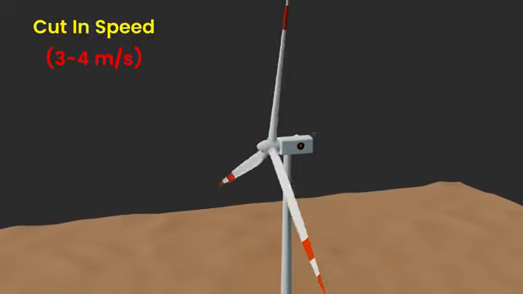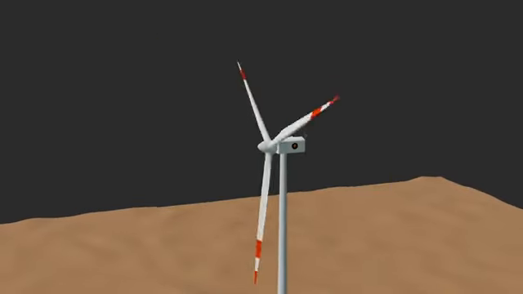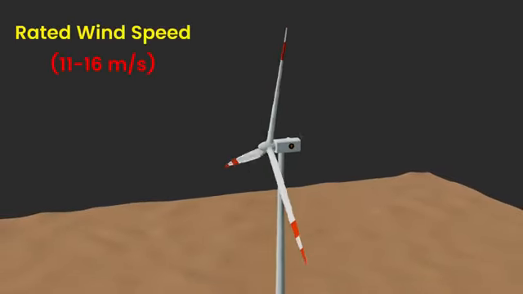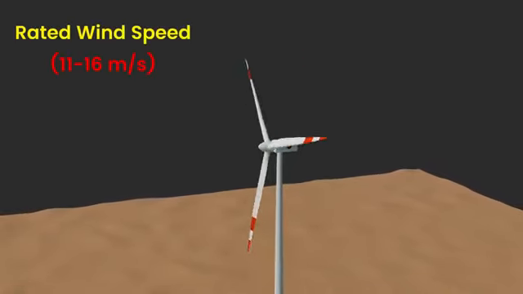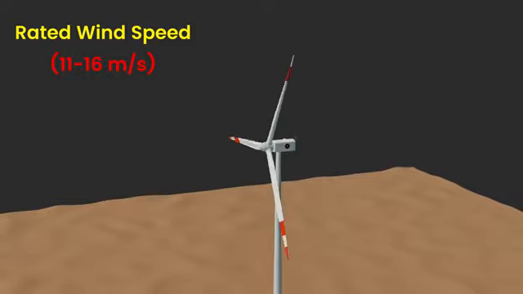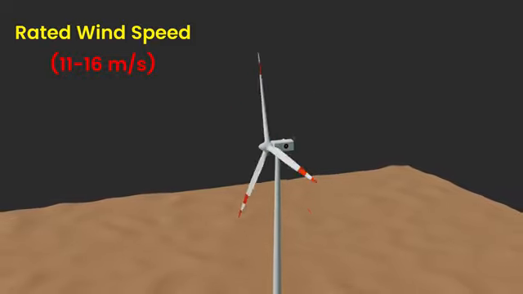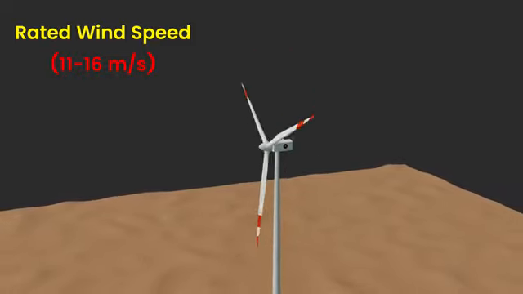This is typically 3 to 4 meters per second. Second is rated wind speed. This is the wind speed at which the turbine generates its rated maximum power output of 2 megawatts. This is typically 11 to 16 meters per second.